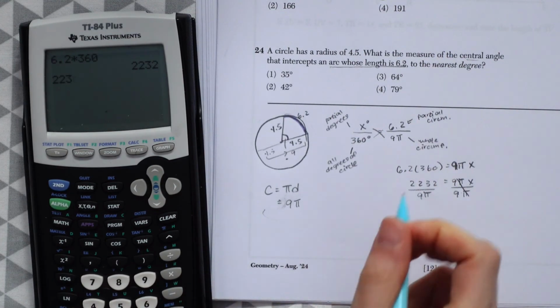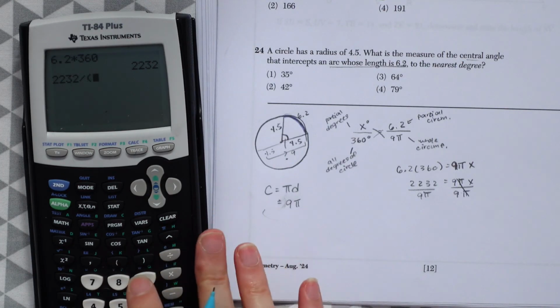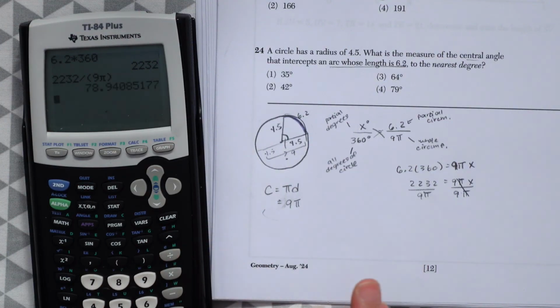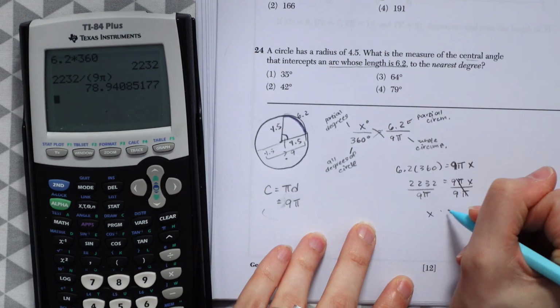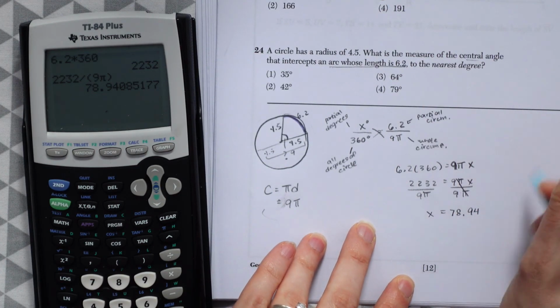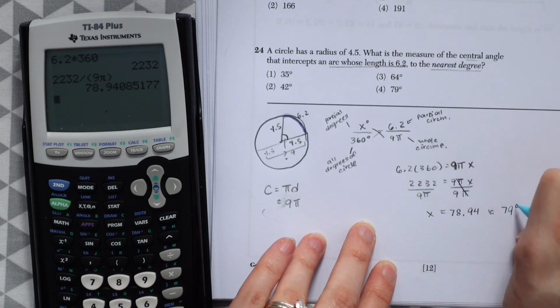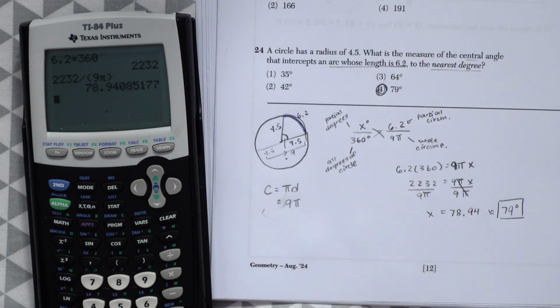So be careful here when dividing by 9 pi. Make sure to put this value in parentheses, because otherwise you might get a different value. So don't take any chances. We do that and we get x is equal to 78.94, and they wanted it to the nearest degree, so we could just round this up to 79 degrees, which is choice number 4. So this is the end of part 1.